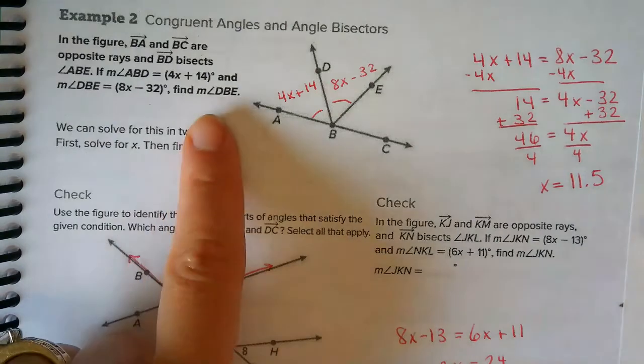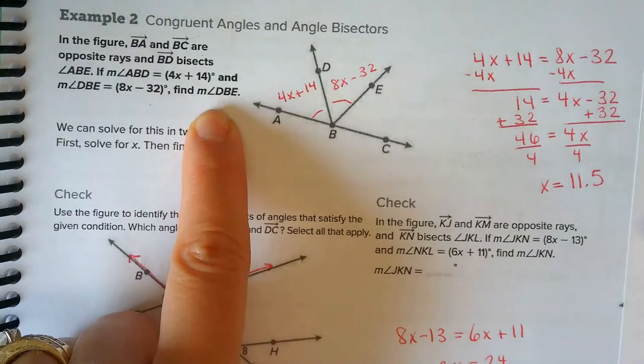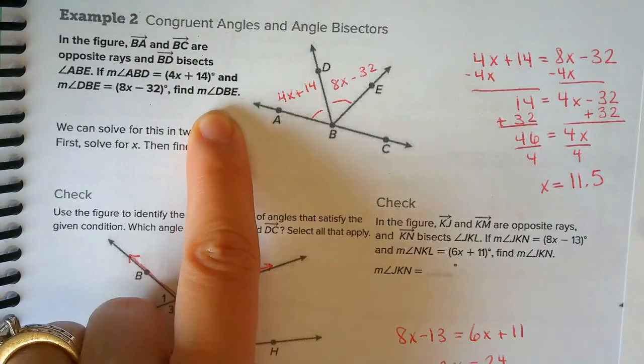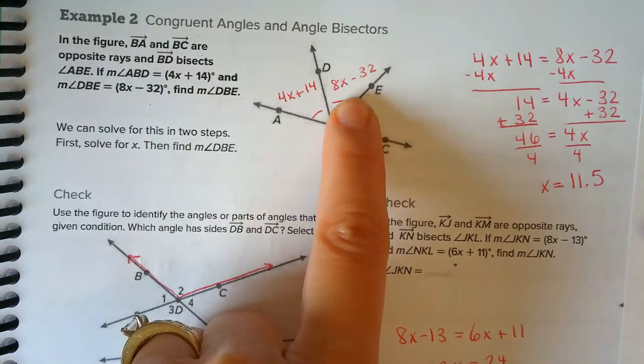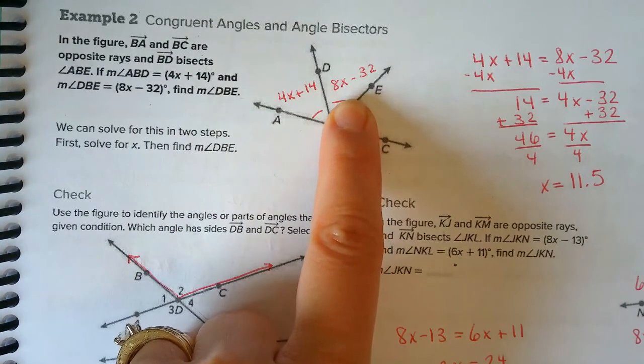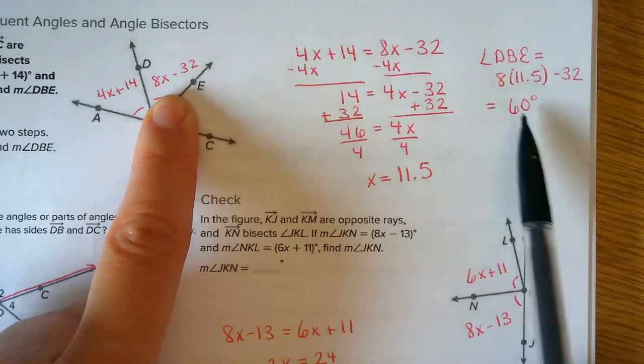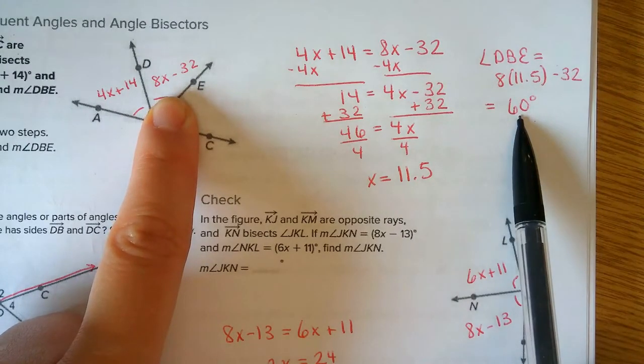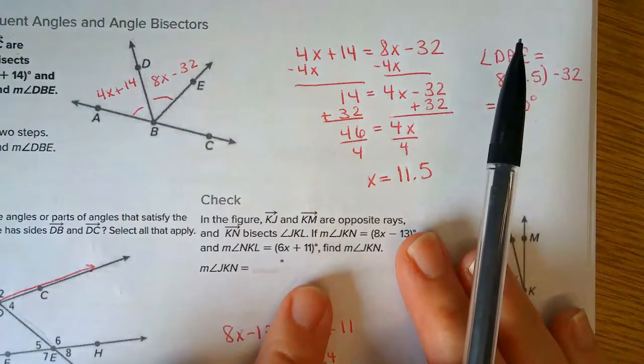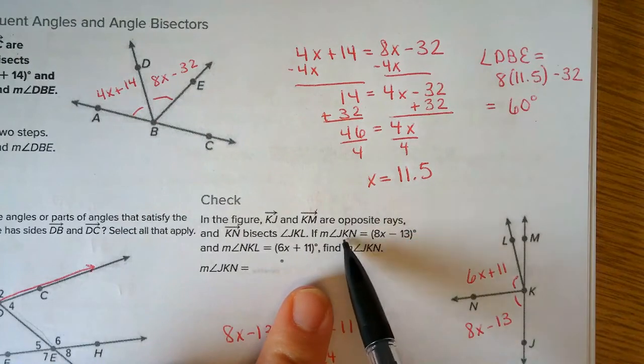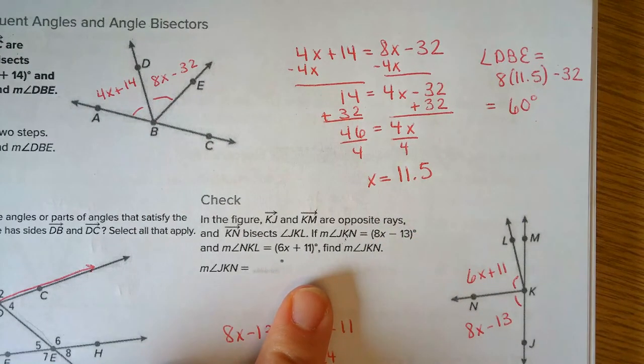Then I go back and I read the question again. It wants me to find this angle measurement. So I'm going to take that 11.5 and I'm going to plug it back into this expression. And that's what I did here. So I found that my angle was equal to 60. I'm going to have you pause the video and try this check question down below.